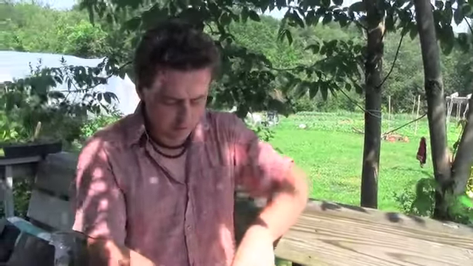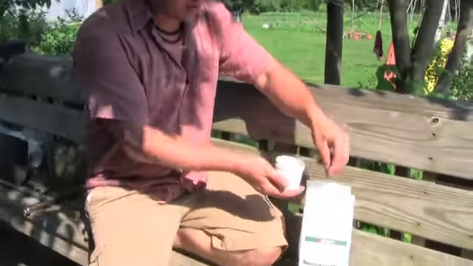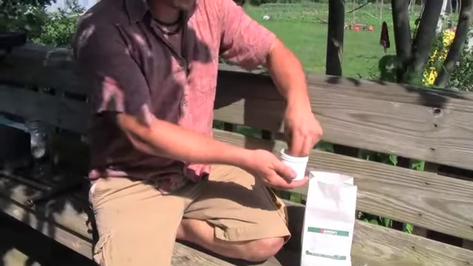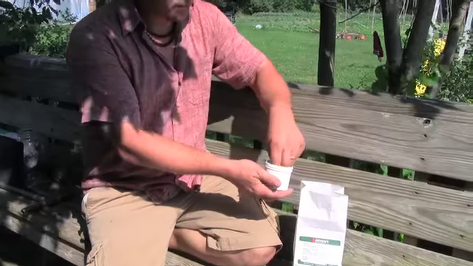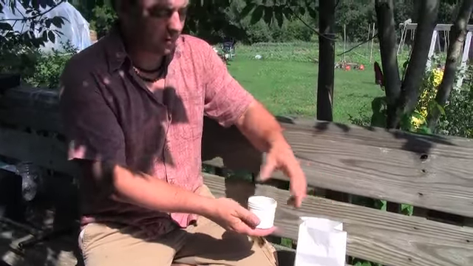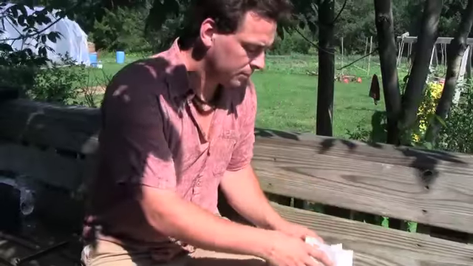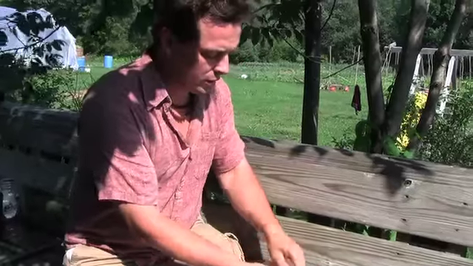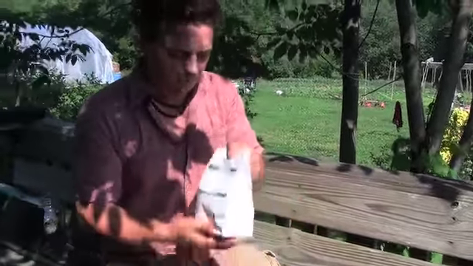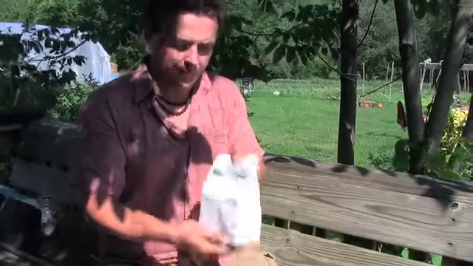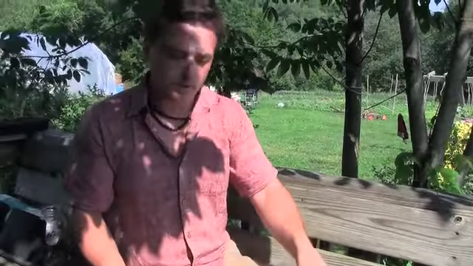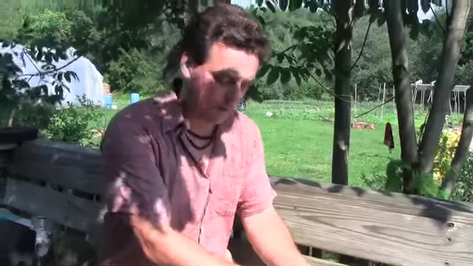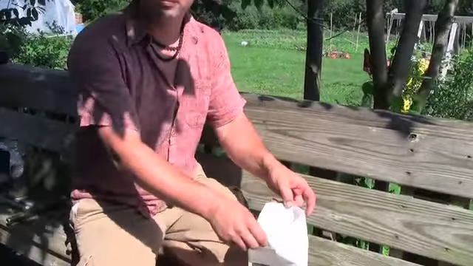So I'm basically just going to take a couple pinches of this inoculant, put them into the bag, close up the bag, and shake it. And now I have my inoculant coating my seed. Cool.